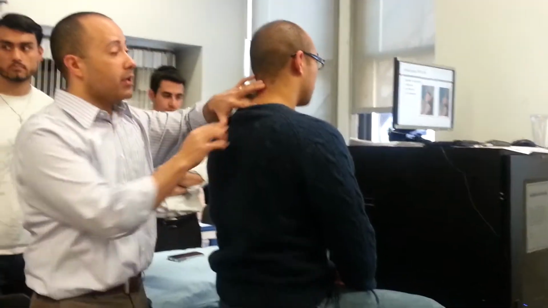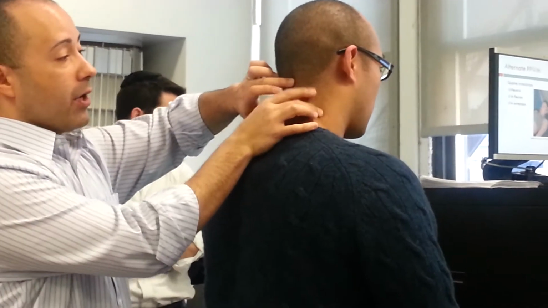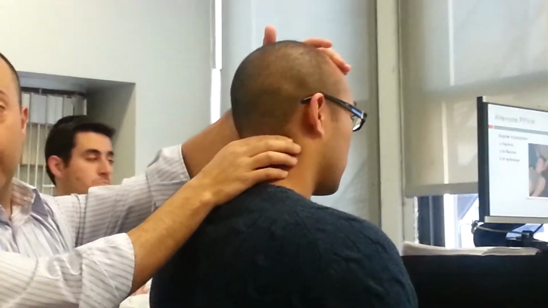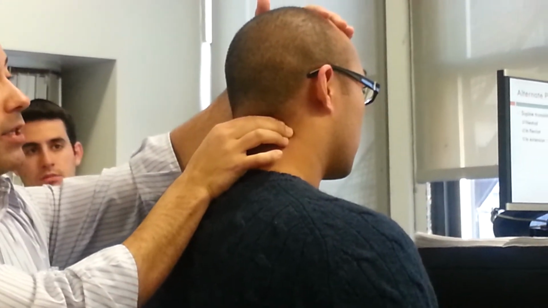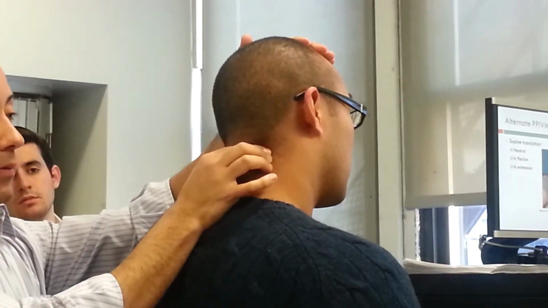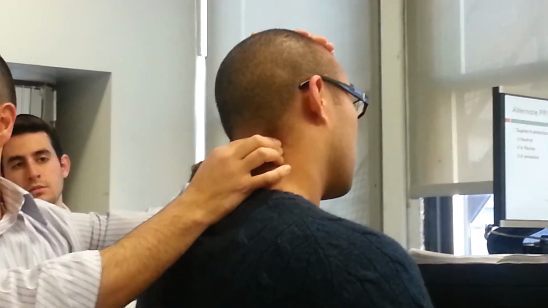Lower segments. If now I want to localize C4-5, I'm going to come up to C2. What I want to lock out is his craniovertebral region. Okay? If I start to side bend his head to the left, what do I expect to feel? Pushing into your right finger. What pushes into my right finger?